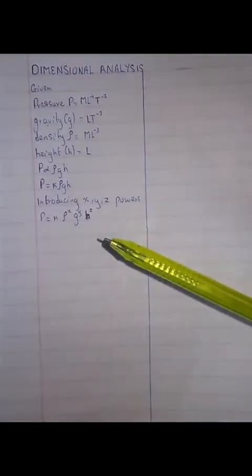These powers, we call them X, Y, Z. So introducing X, Y, Z powers, we now have P is equal to K rho to the power of X, G to the power of Y, and H to the power of Z. That is what we are meant to do. Now, after this, what's our next step?